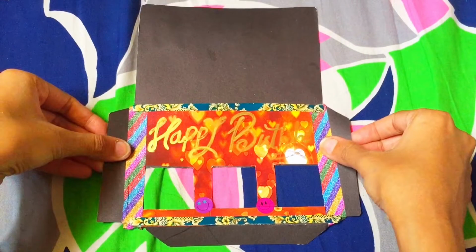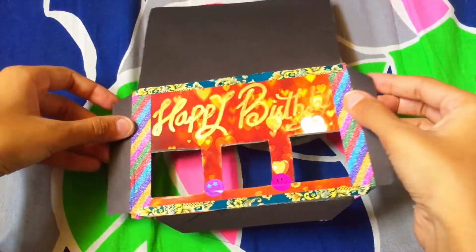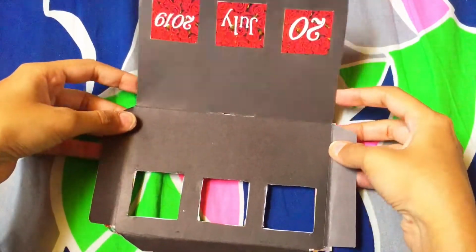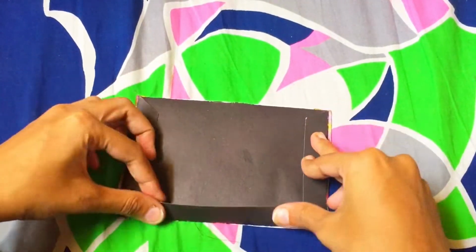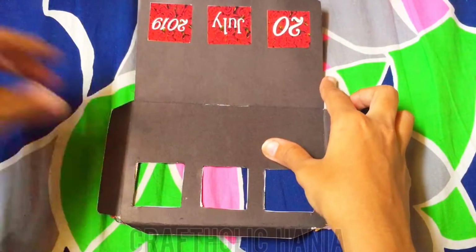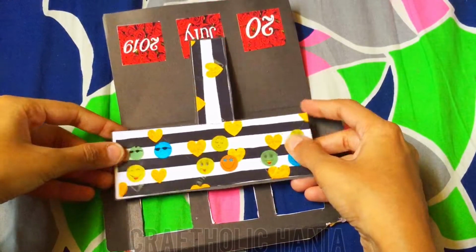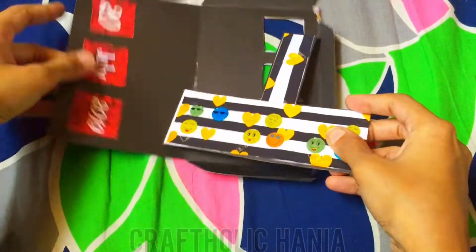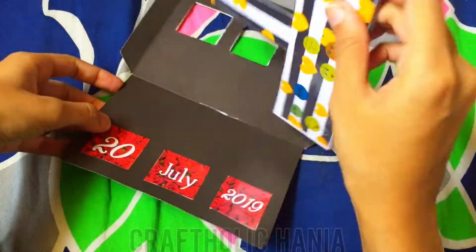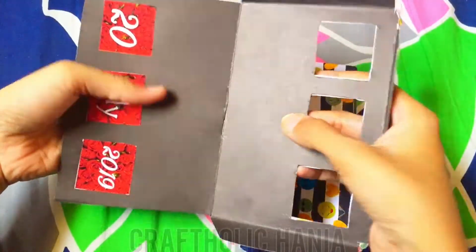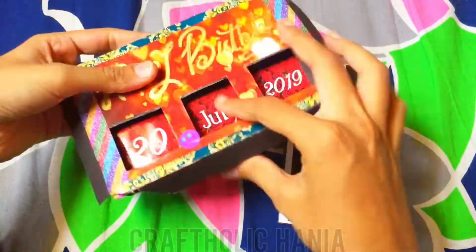I have already cut the pieces so you can easily understand how to cut it. You can change the size according to your choice. Paste the text you want to write on this card. Now make a small cut to insert this slider.